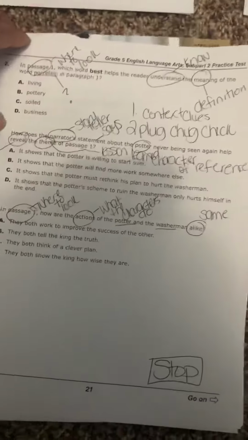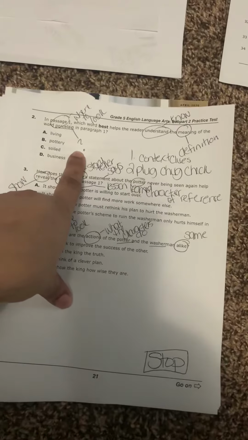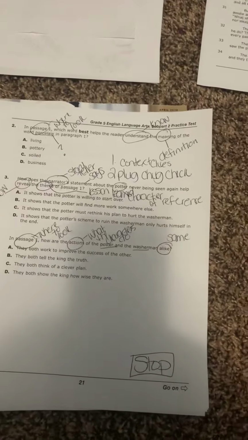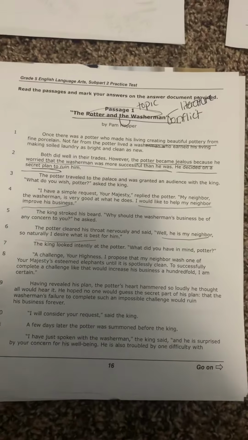In passage 1. Okay, so in the text about the potter and the washerman, which word best helps the reader understand the meaning of the word porcelain? So what we need to do is we need to go and find the sentence that has the word porcelain in it.